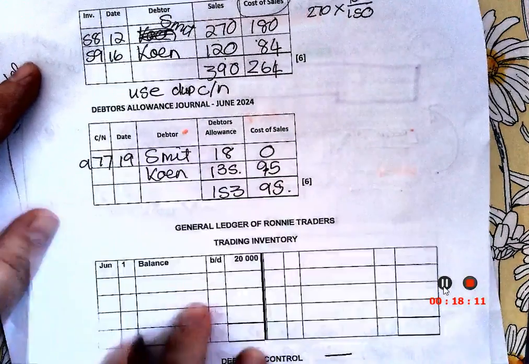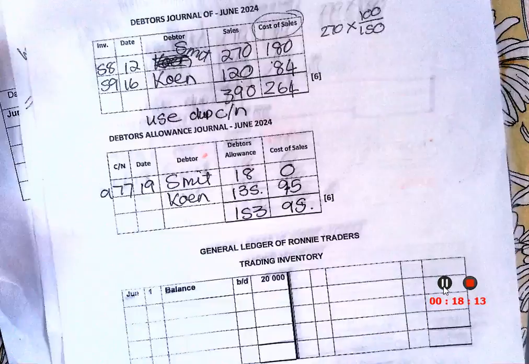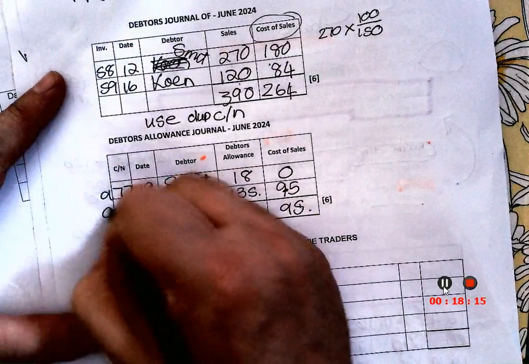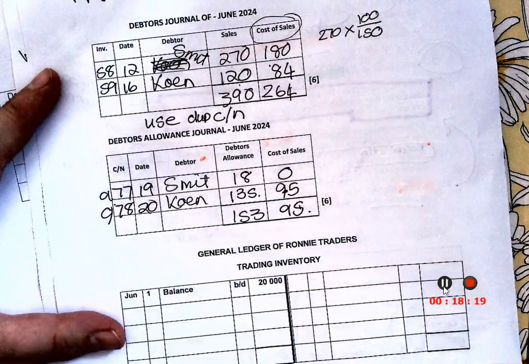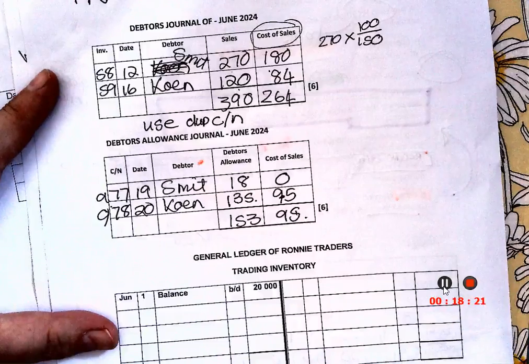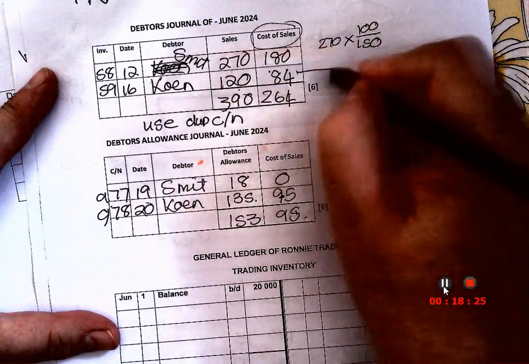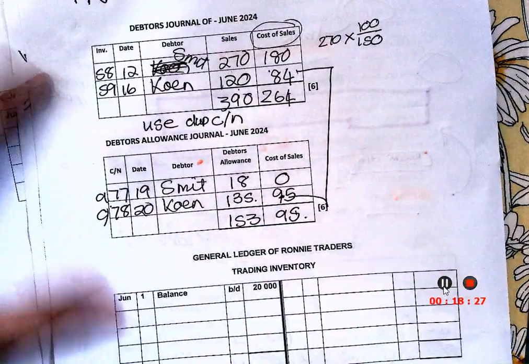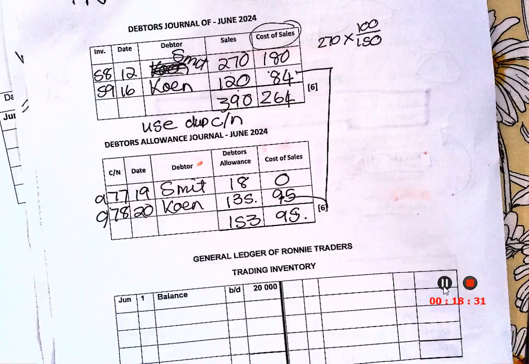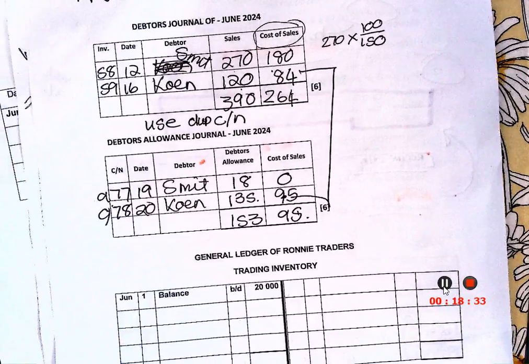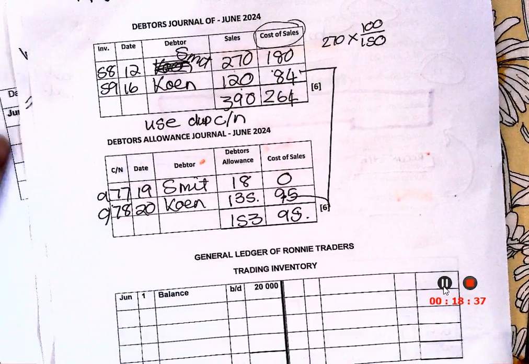Okay. And Kun was on the 20th, and it would be 0978. Everybody sharp with that? Yeah, here we can see clearly that this transaction doesn't make sense. Okay. So, let's just be calm and follow the principles.